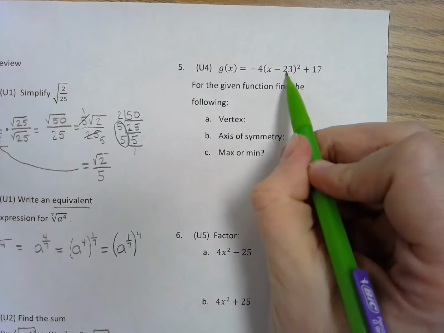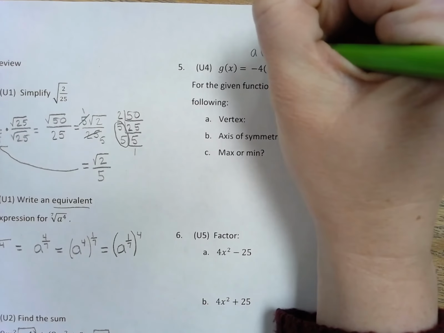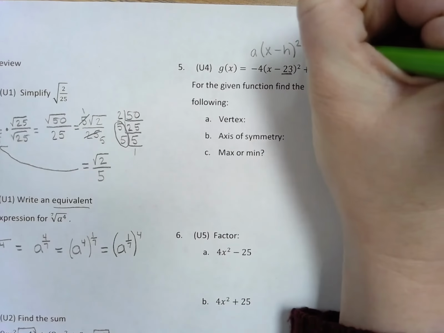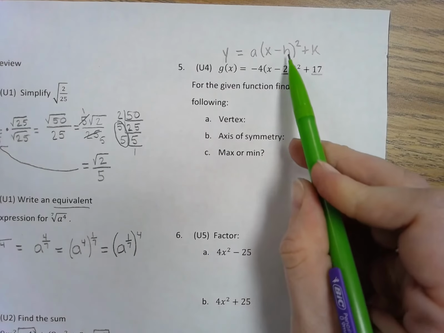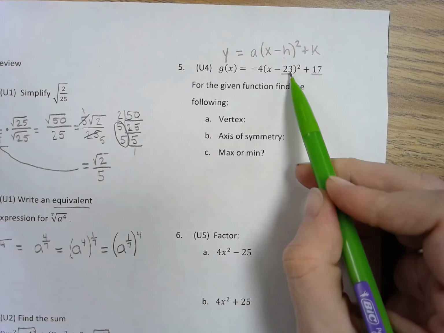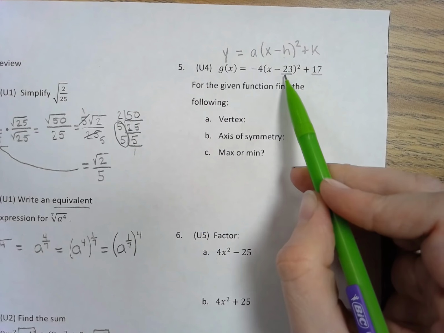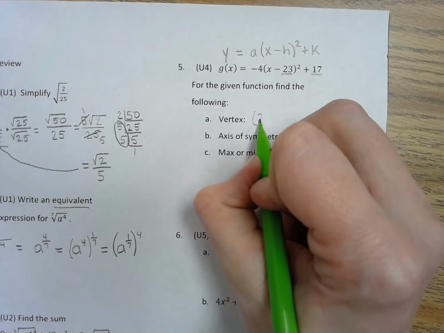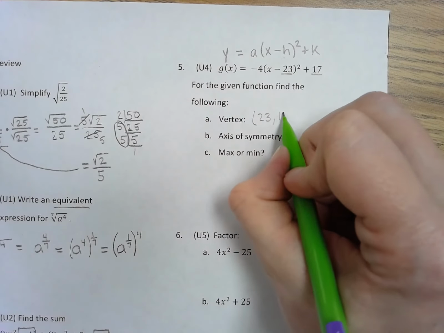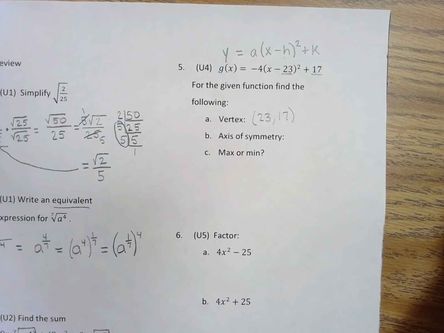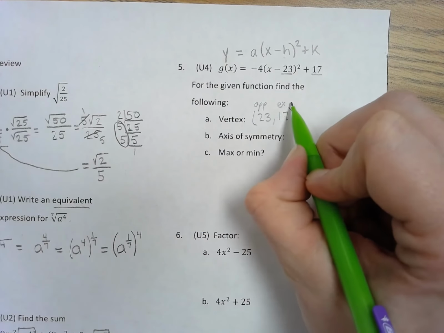So the vertex is going to be your hk. So recall vertex form is a times x minus h quantity squared plus k. So this was our vertex form. And our vertex is always your hk ordered pair. So the h value, because there's a minus sign and that's how it's supposed to be, we write down the opposite of what we see. So we're going to write down +23. For the k value, you write down exactly what you see. So if you see a +17, we write down +17. So opposite for the h and exact for the k.